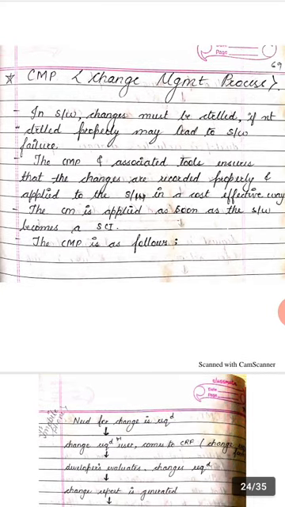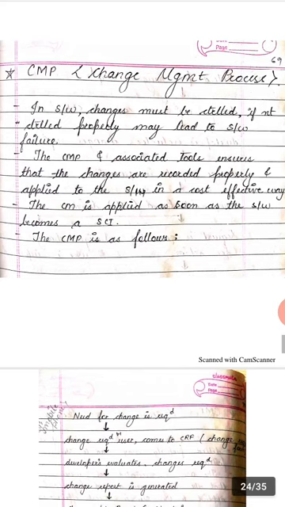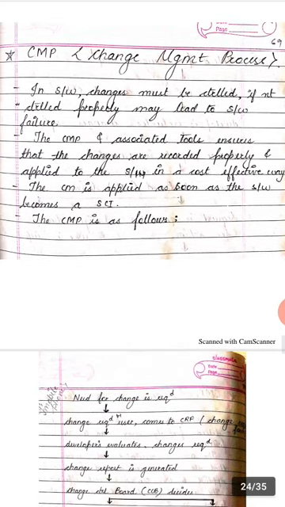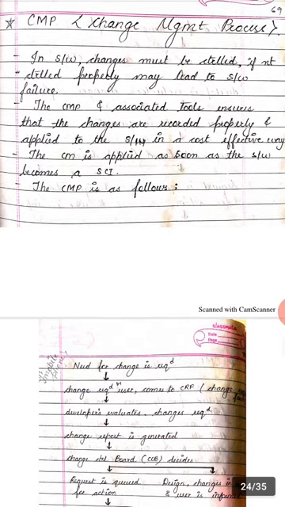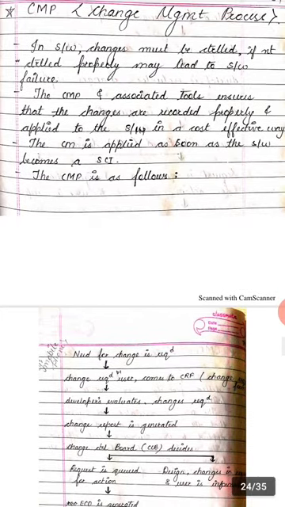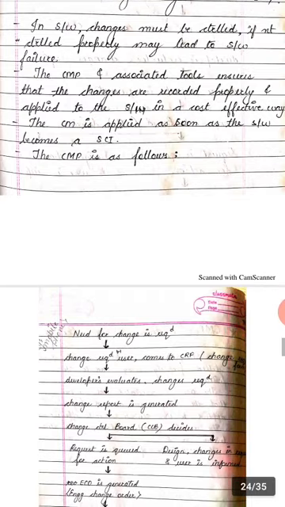The software change process CMP and associated tools ensure that the changes are recorded properly and applied to the software in a cost-effective way. The change management is applied as soon as the software becomes a software configuration item, SCI.